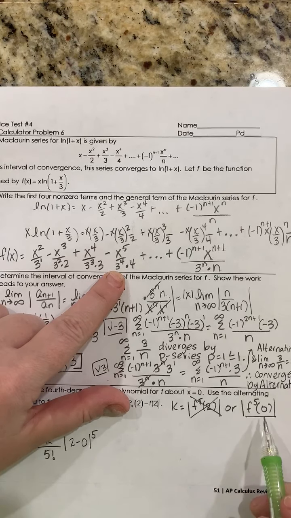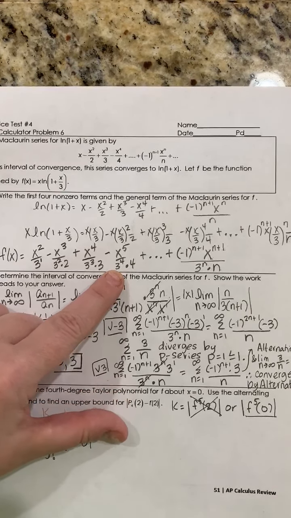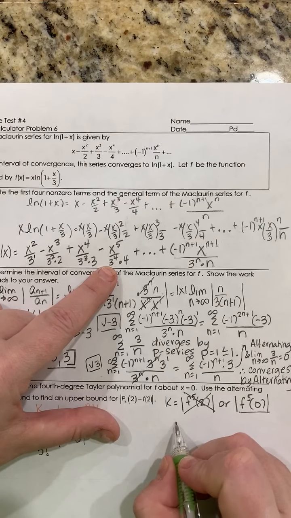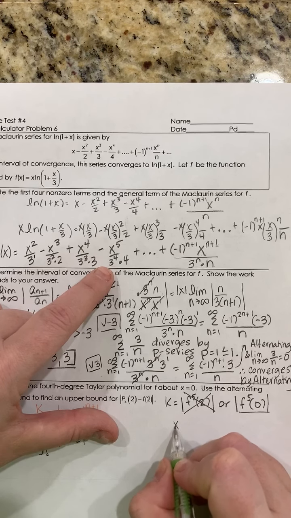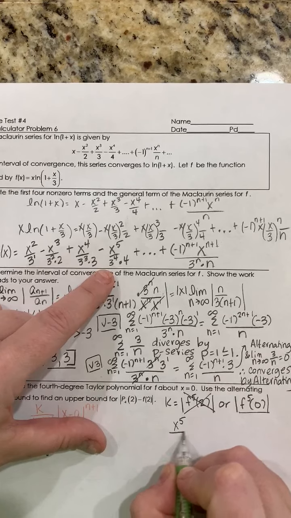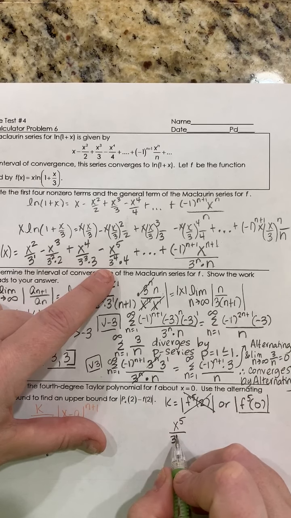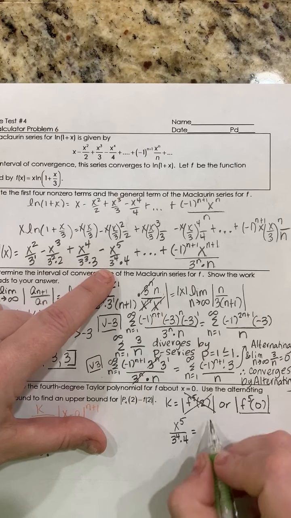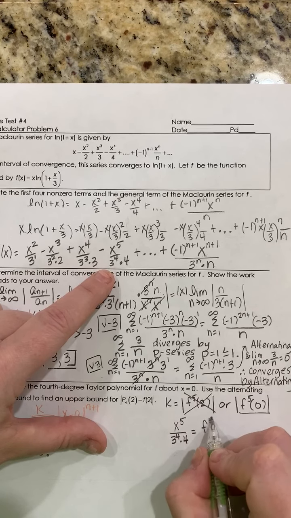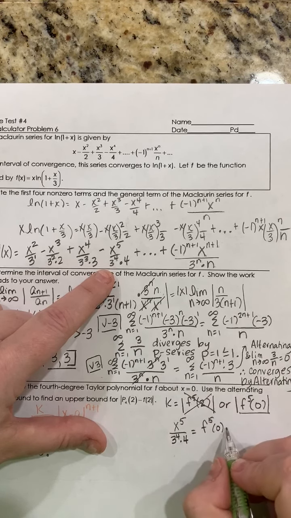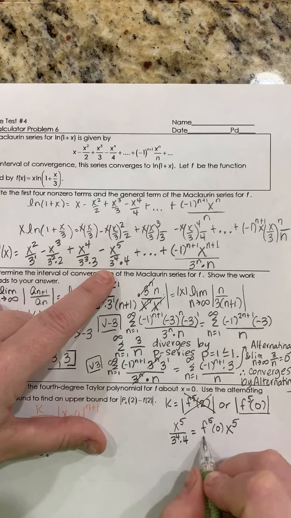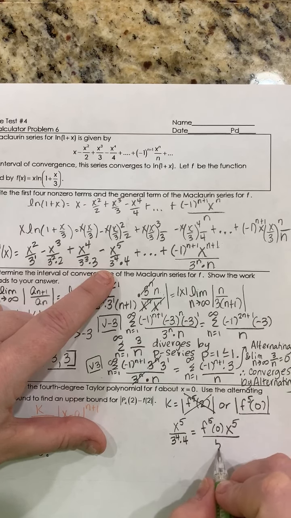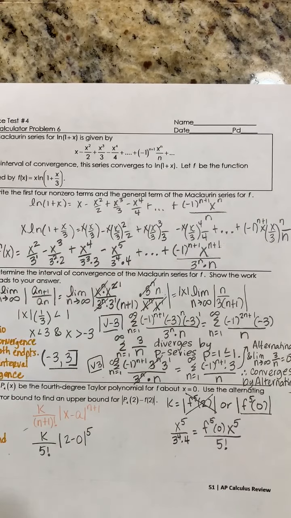Now remember, it's the absolute value, so the negative doesn't matter. So it's going to be x to the 5th over 3 to the 4th times 4 is equal to the 5th derivative at 0, x to the 5th power over 5 factorial. That's just the formula of a Taylor polynomial with a degree of 5.